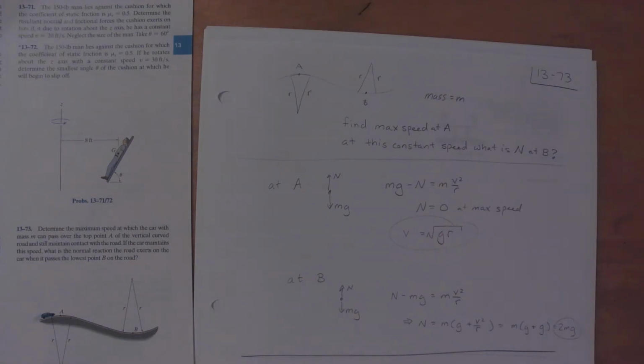73 from chapter 13. It's one of my favorite types of problems. We have a car going over the hill and we're looking for the maximum speed at which the car can pass over the top point A. The car has a mass M, and still maintain contact with the road. And then if the car maintains this same speed, what is the normal reaction the road exerts on the car when it passes the lowest point on the road, which is B.